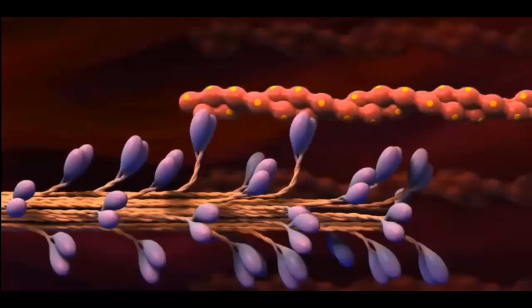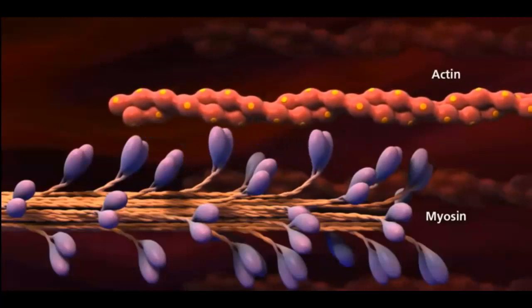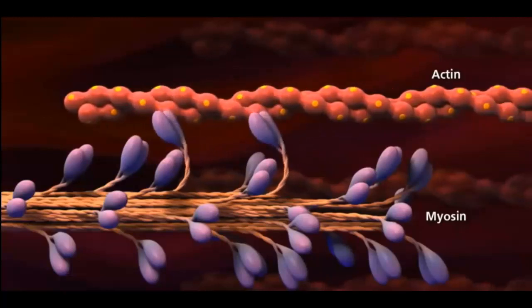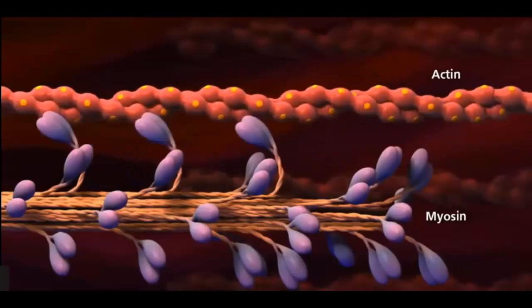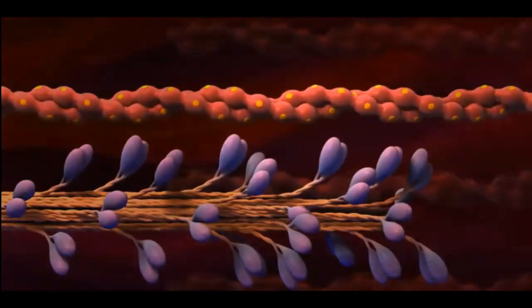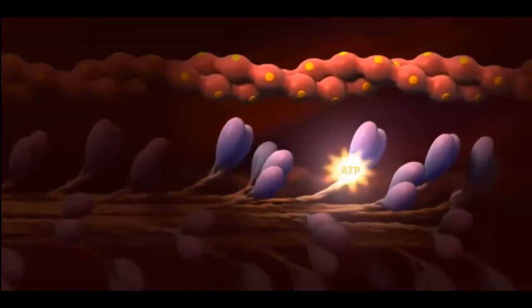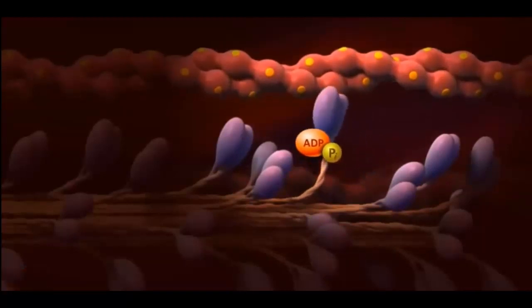So step 5 is sliding filament theory of contraction. The first part, the myosin head attaches to actin, and for the second part, it's the power stroke. The myosin head pivots, pulling the actin filament towards the center. Next, the cross bridge detaches when a new ATP binds with the myosin. Cocking of the myosin head occurs when ATP becomes ADP plus P, and another cross bridge can form.